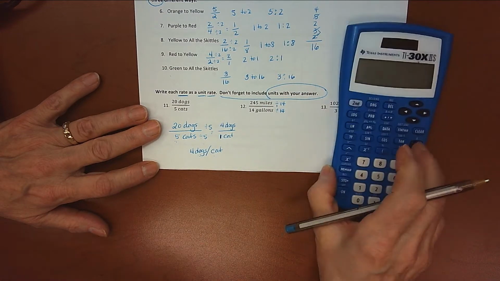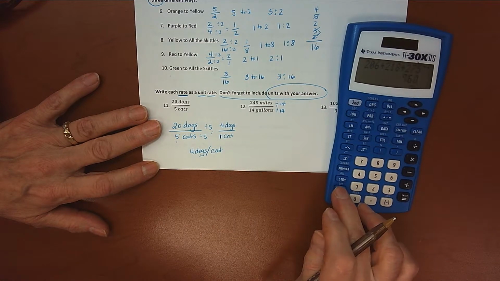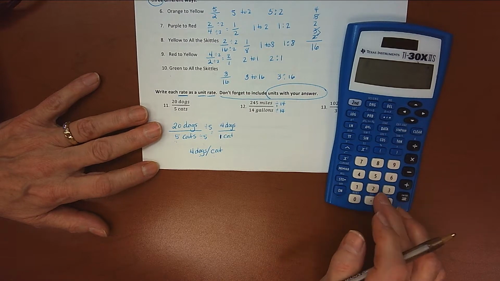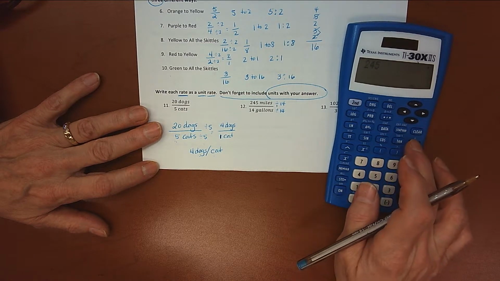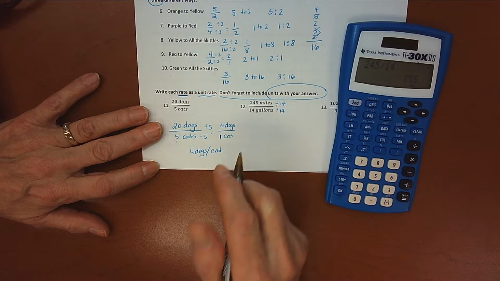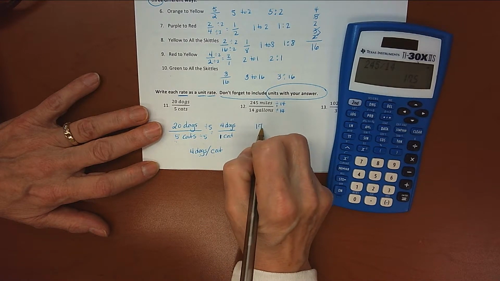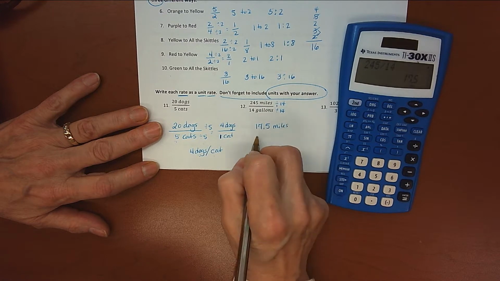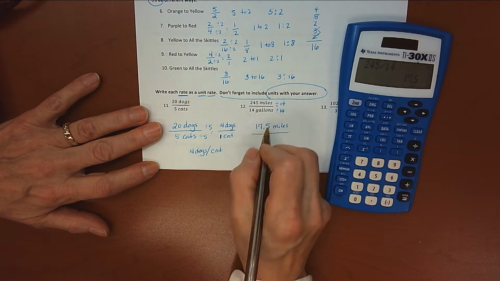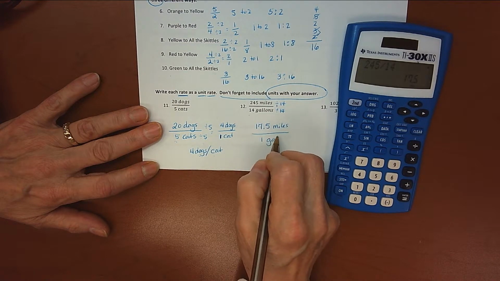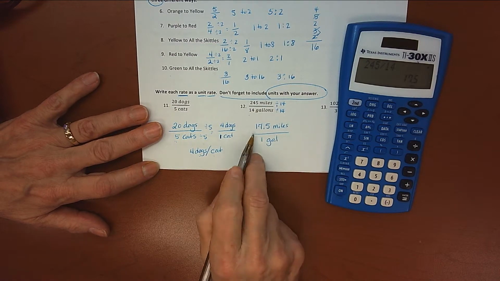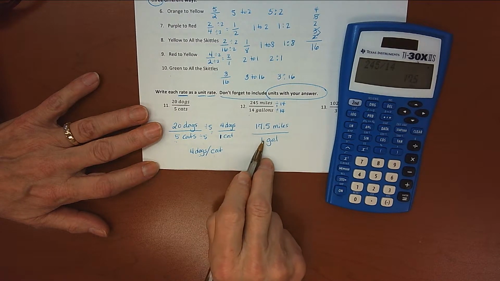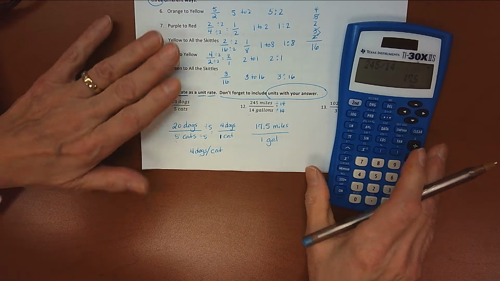This one I'm going to grab a calculator. I don't know that off the top of my head. I'll clear out my calculator. I'm going to take 245 and divide it by 14. And when I do that, I get 17 and 5/10. So 17 and 5/10 miles in, I know that 14 divided by 14 is 1. That's why I did it, because I want a unit rate in 1 gallon. So 17.5 miles in 1 gallon. It's a unit rate because there's a 1 in the denominator.